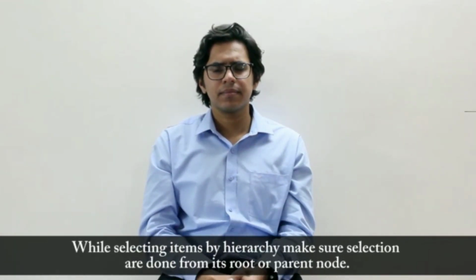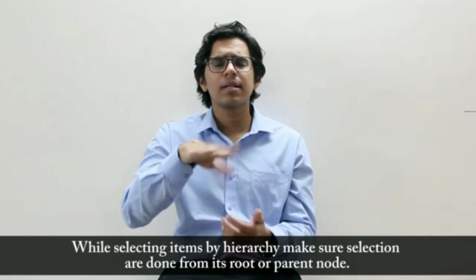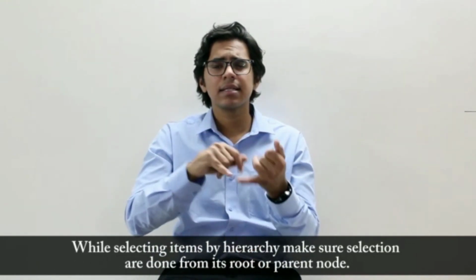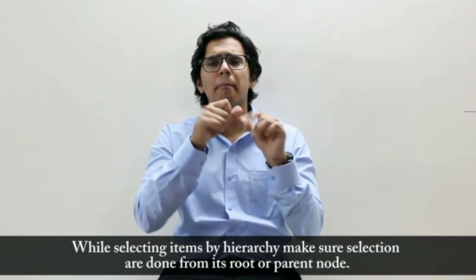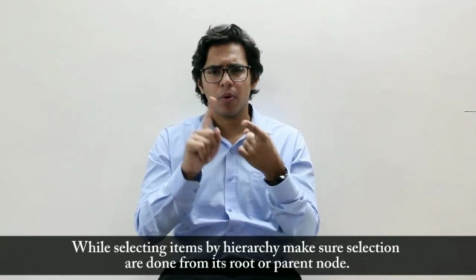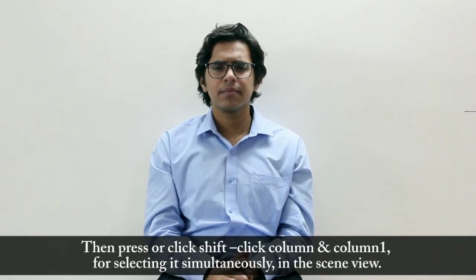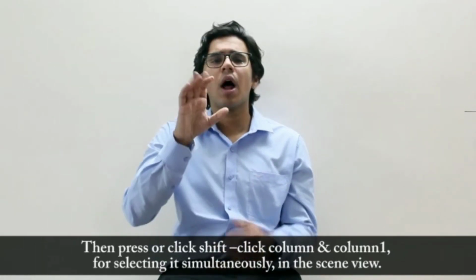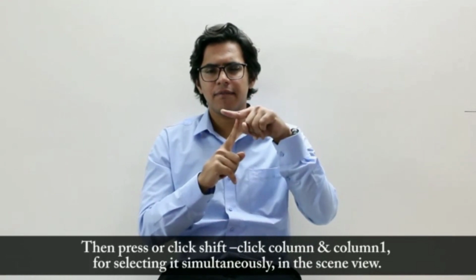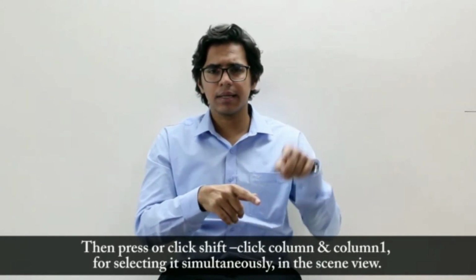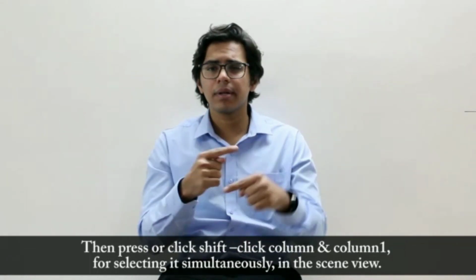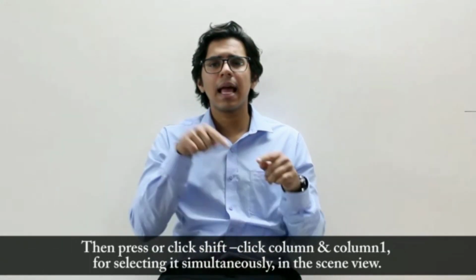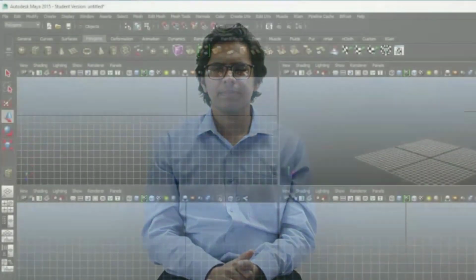While selecting items by hierarchy, make sure selections are made from the root or parent node. Then Shift-click column and column 1 to select them simultaneously in the scene view. Status line.